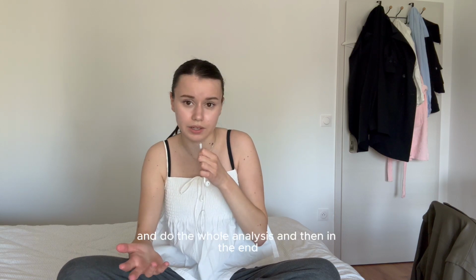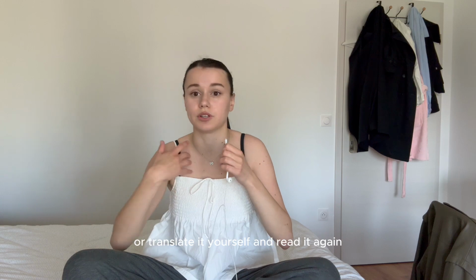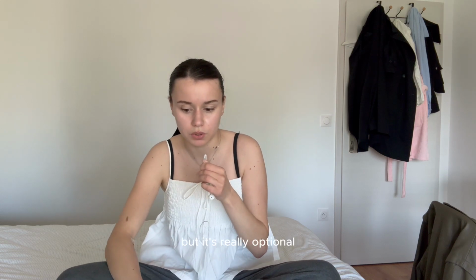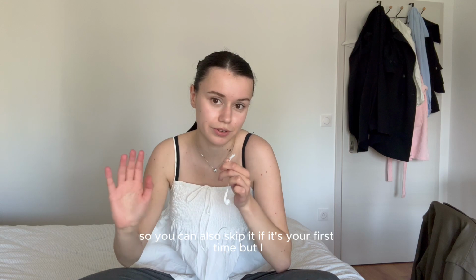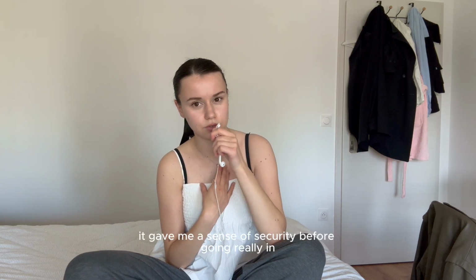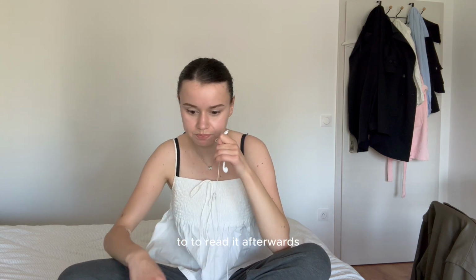I mean, you can skip this part, of course, and do the whole analysis, and then in the end translate it yourself and read it again just to have the whole context in your head again. But it's really optional, so you can also skip it if it's your first time, but I just thought for me it gave me a sense of security before going really in to read it.